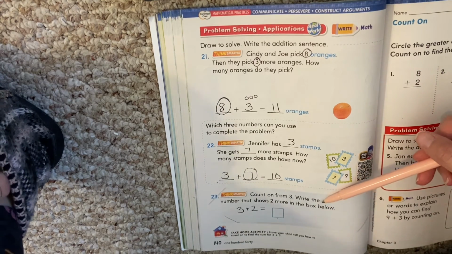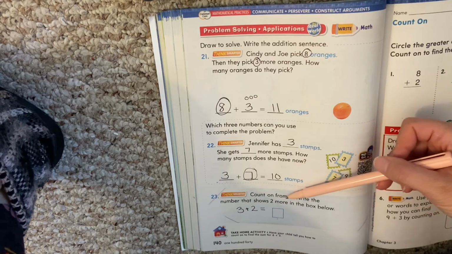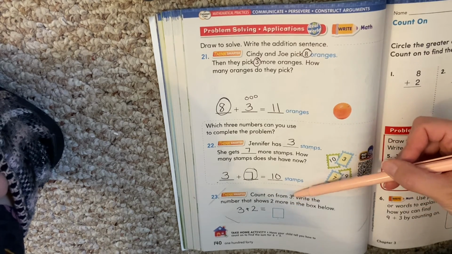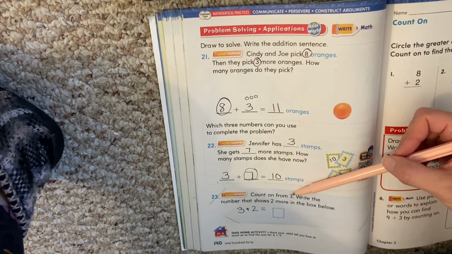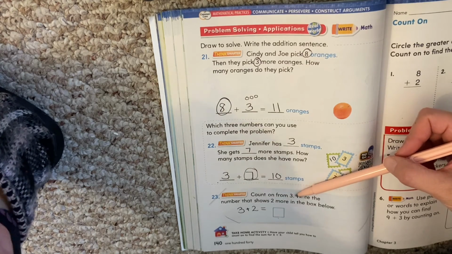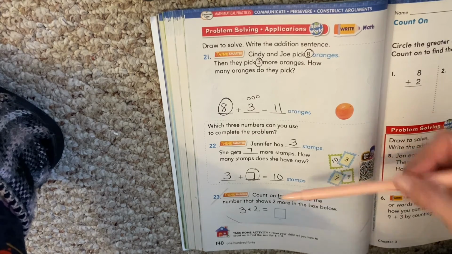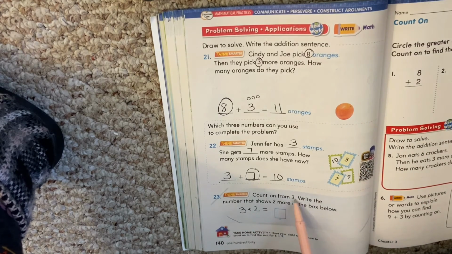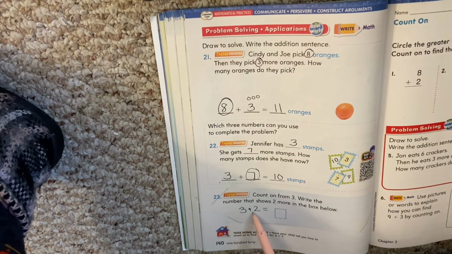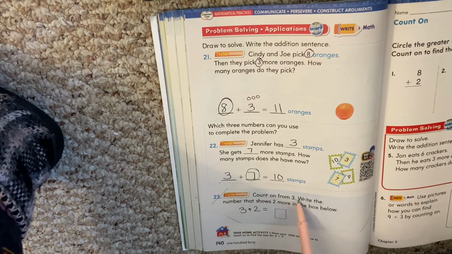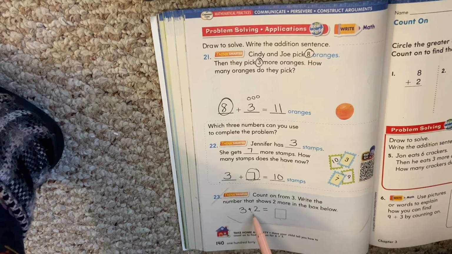So you're going to see this on your personal math trainer. I think there's even one of these on your test where it says count on from a number. So that means what they want us to do, if we're counting on, that's an addition. That's an addition strategy. So it's a plus problem. 3 plus 2. Okay, counting on is an addition plus strategy.